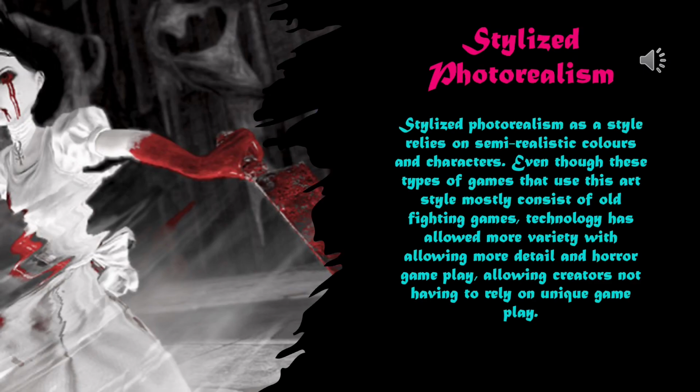Stylized photorealism. Stylized photorealism as a style relies on semi-realistic colours and characters, even though these types of games that use this art style mostly consist of old fighting games. Technology has allowed more variety, allowing more detail and horror gameplay, allowing creators not having to rely on unique gameplay.